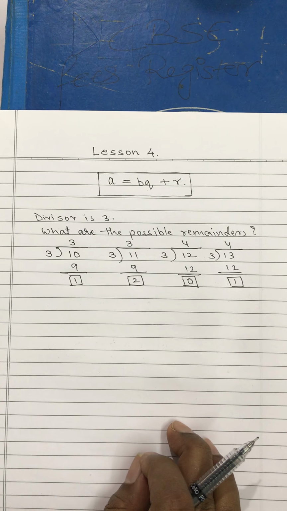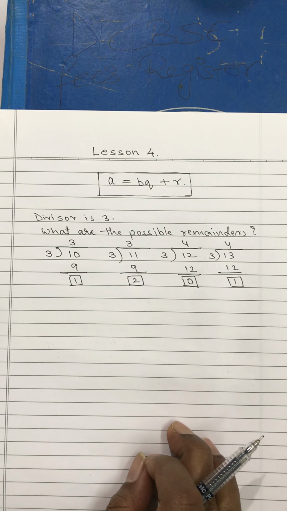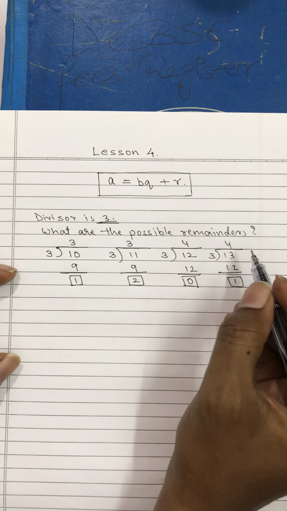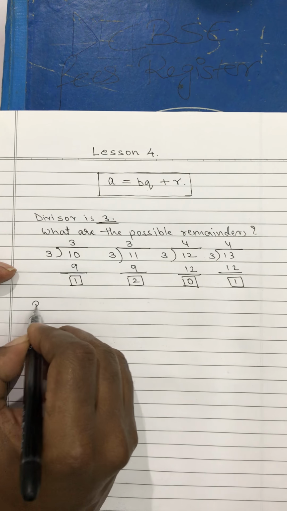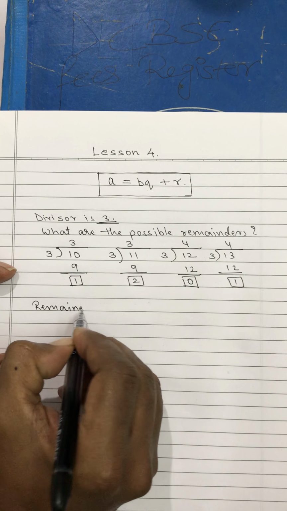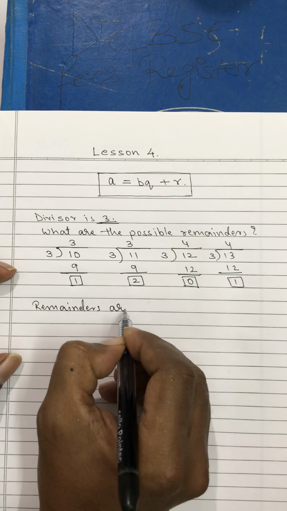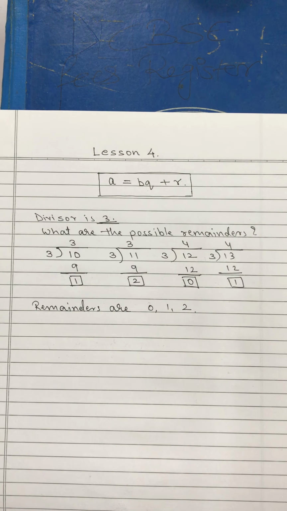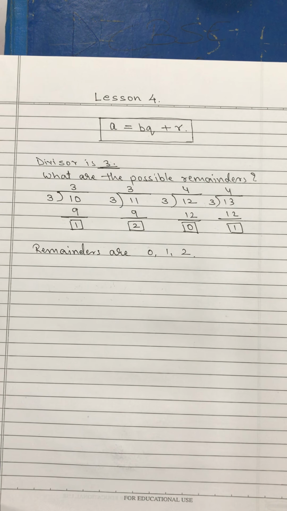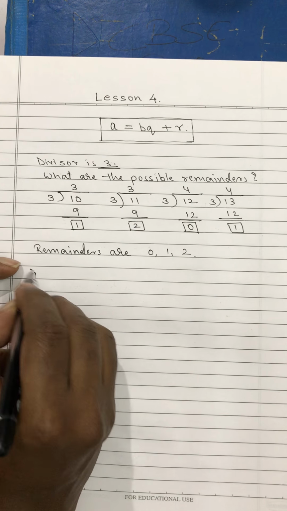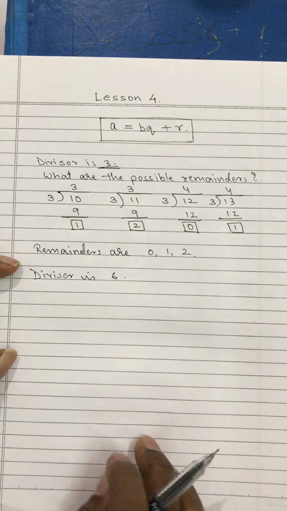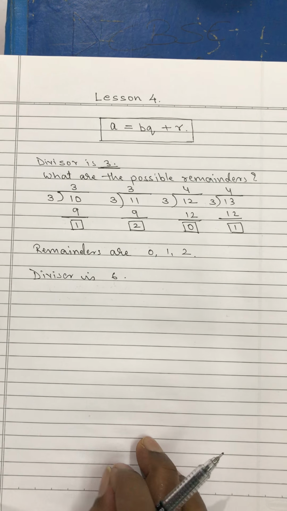Similarly, if you go on, the remainder will be only 0 1 2 0 1 2 0 1 2. Are you getting? When the divisor is 3, the remainders are 0, 1, 2. They cannot be anything else. Just go through this. Just think on this. What do you think if I go for a higher divisor? Supposing my divisor is 6.